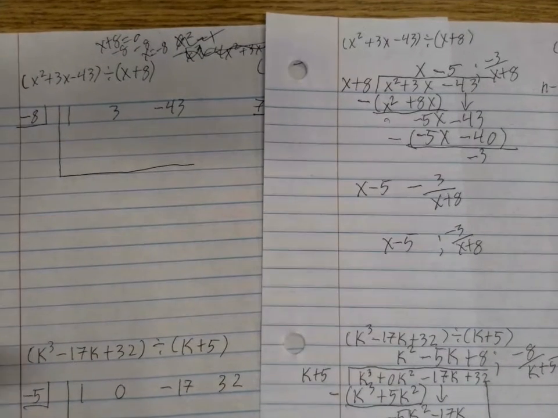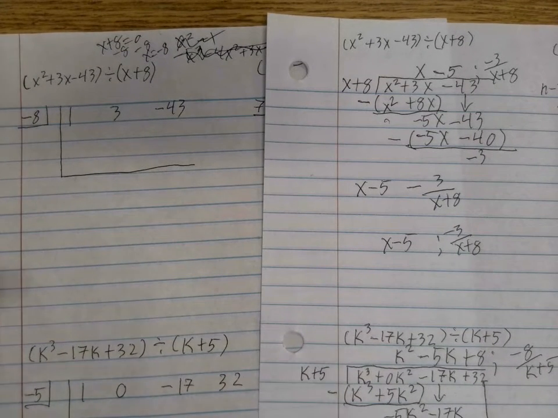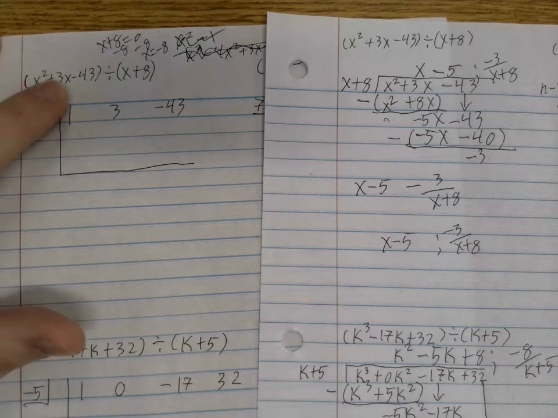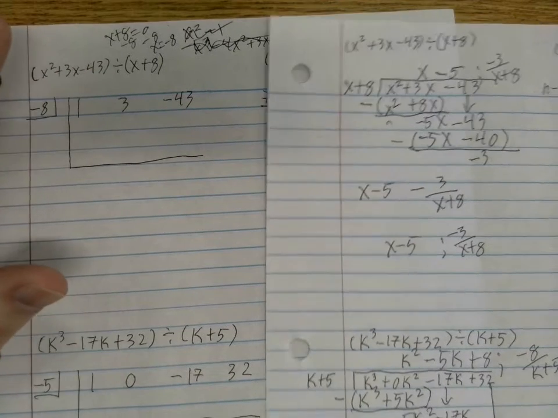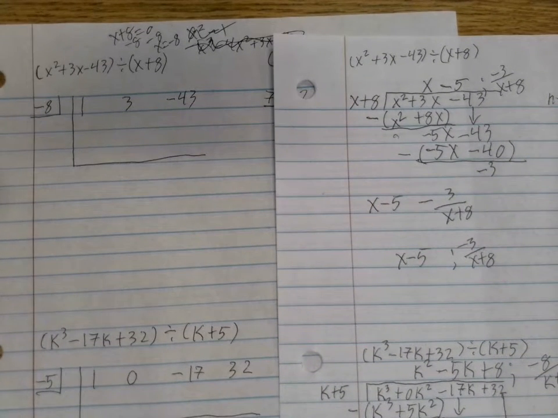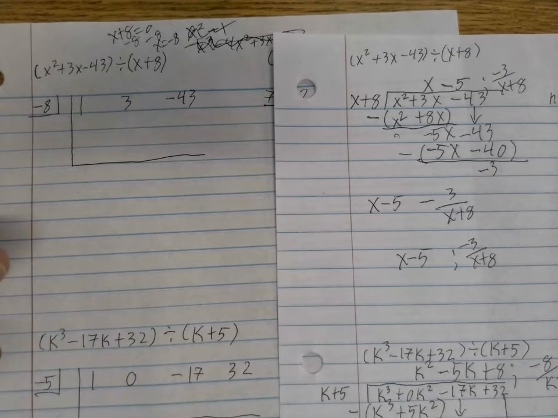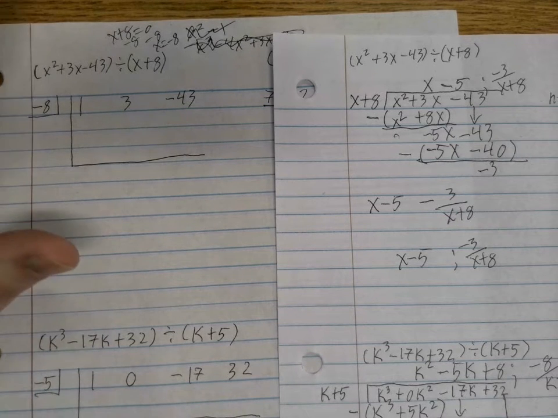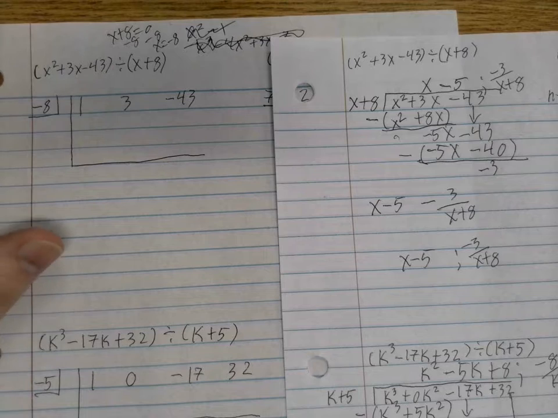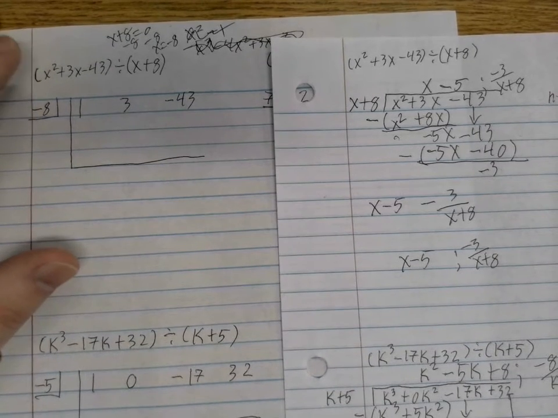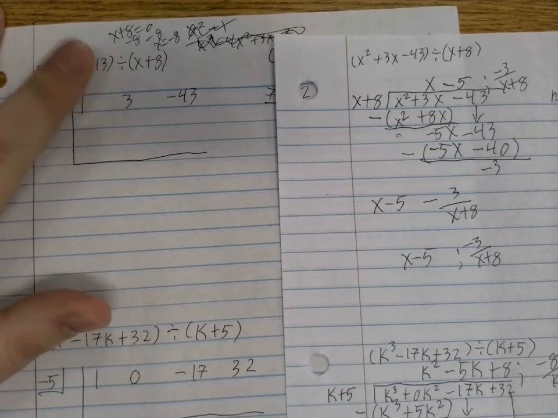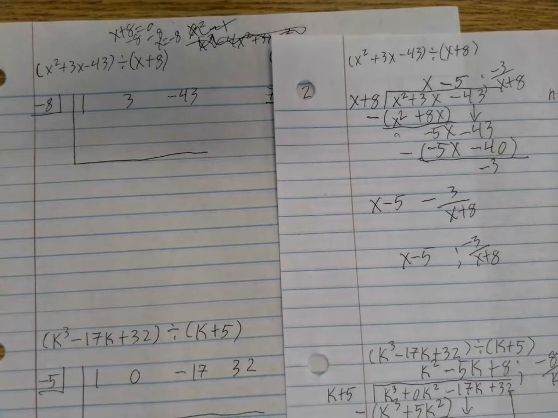Then, from there, we have to look at the expression that we're dividing into. Here we had x squared plus 3x minus 43. We're going to take the numbers from this expression. Some of you may ask, which numbers? Because we have exponents too. Well, we're not going to deal with the exponents. We're just going to deal with the coefficients, which are the numbers in front of the variables, and the constants, the numbers that don't have variables behind them.